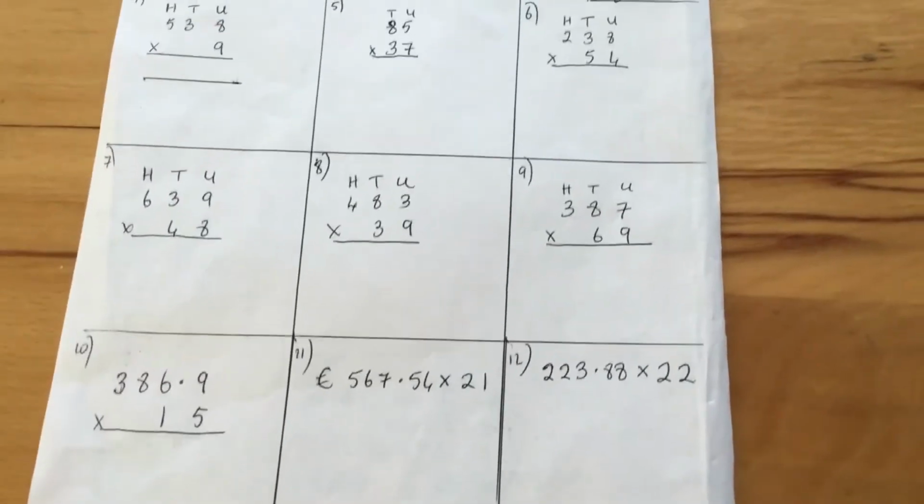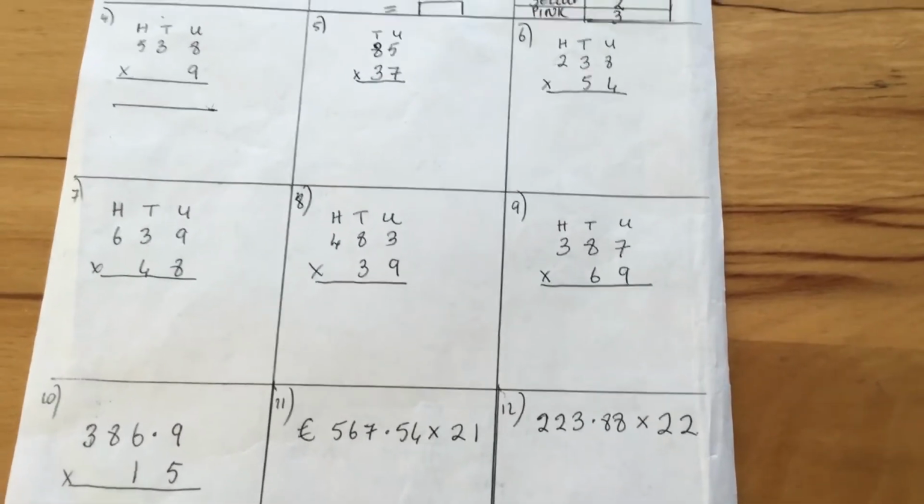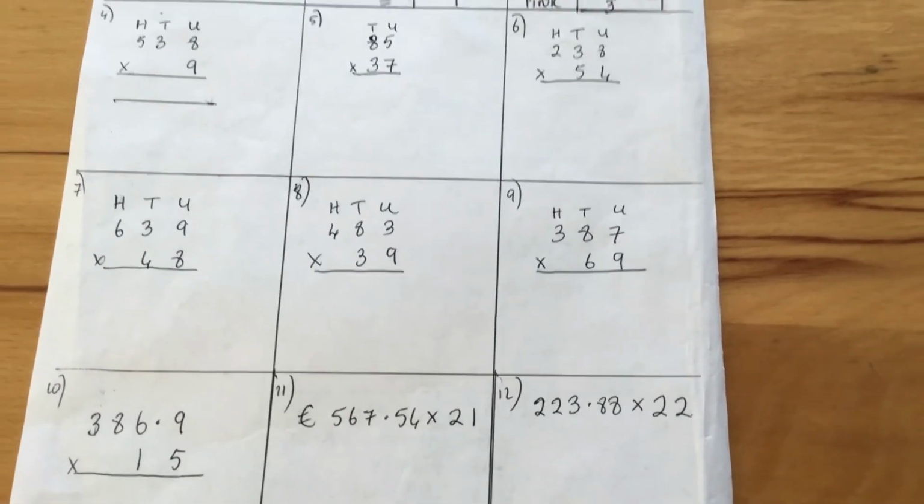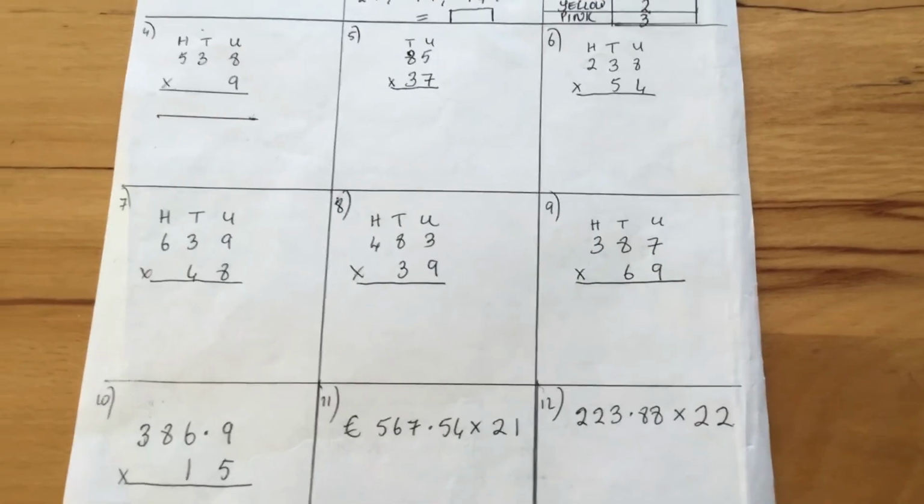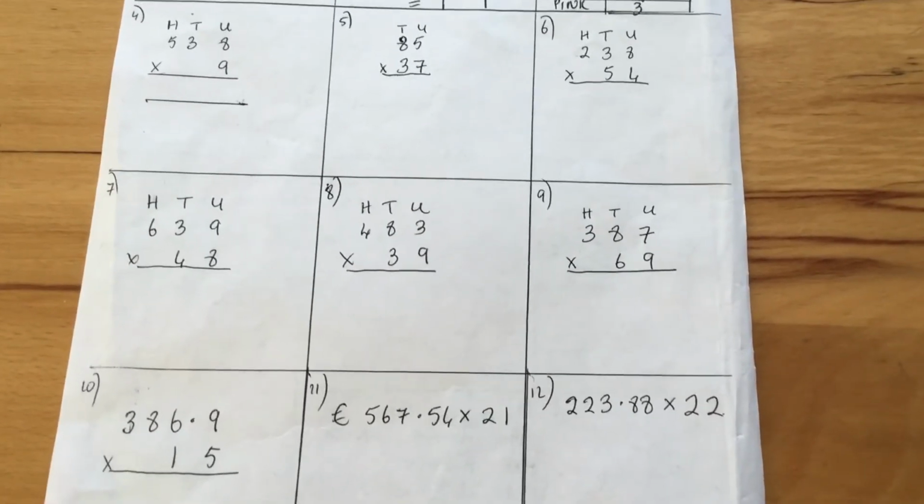And then here, the last one, 223.88 multiplied by 22. Do it vertically. Do it the exact same as number 9, number 8, number 7 above. But remember your decimal point rule.